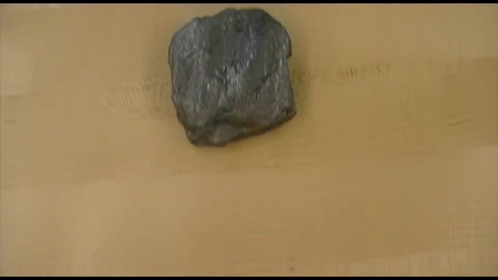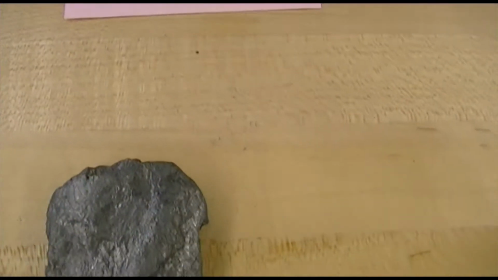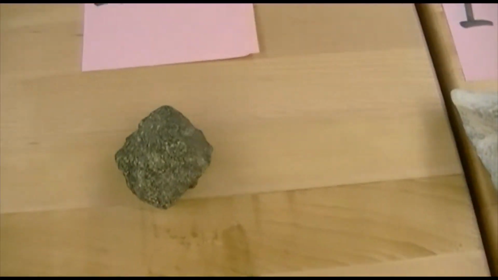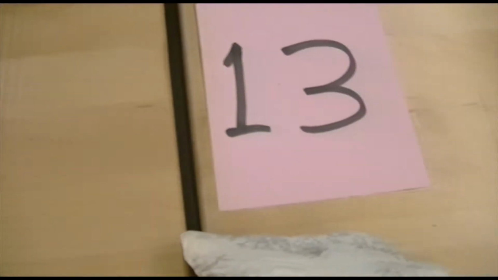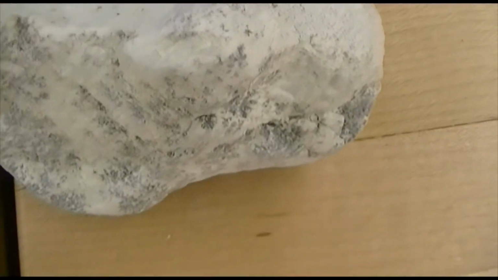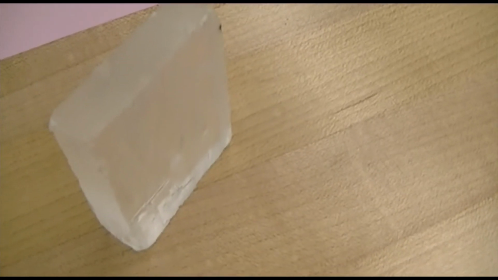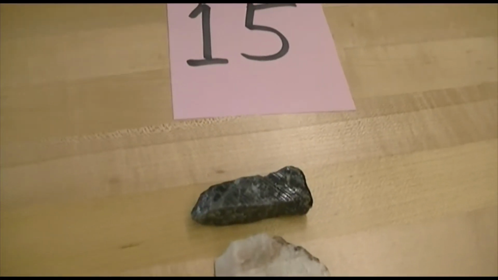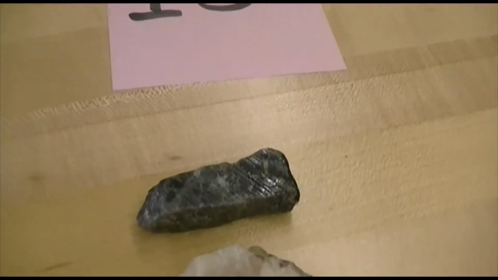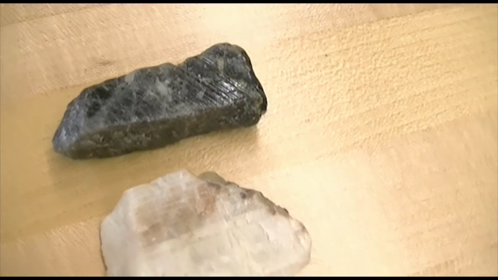Goes to number 11, a gray mineral. 12, kind of an olive green color. 13, a white and gray color. 14, kind of like a transparent color, clear. 15, there's 2 different colors on this particular mineral. It can be either very dark or it can be very light.